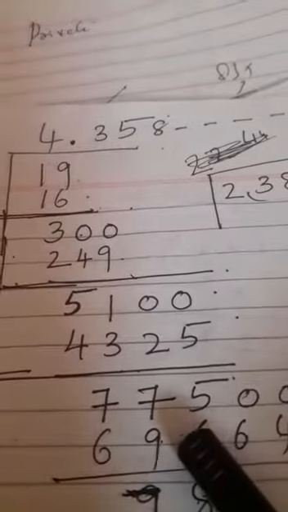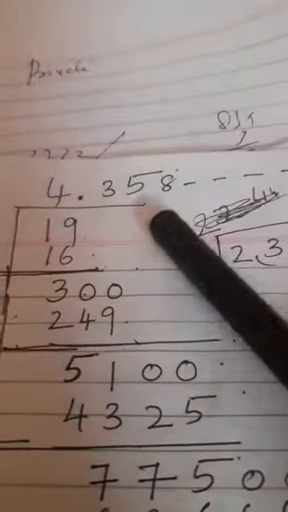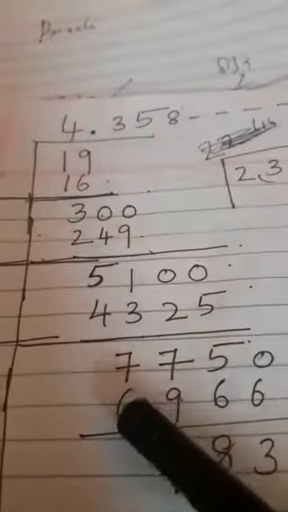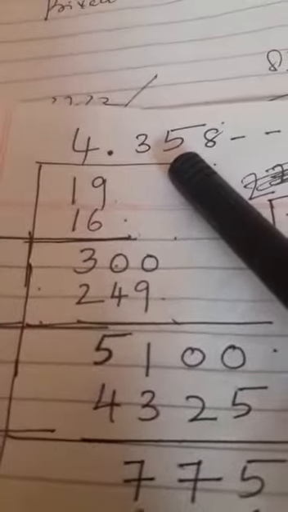And what is the number I am getting if I multiply it with 8? 69664. So if I take 8708 and multiply it with 8, what is the value I am getting? 69664. Again I am subtracting, and I am getting 7836. And this process will continue. You can continue it, and depending upon what question is being asked, you have to stop the process.